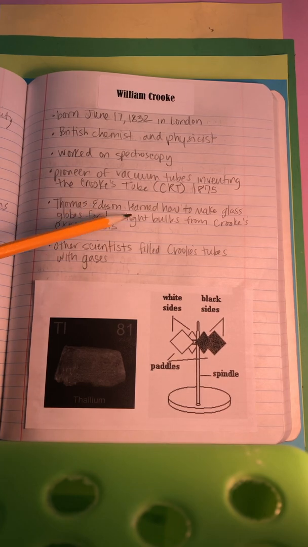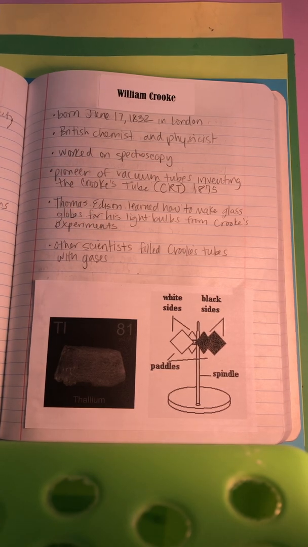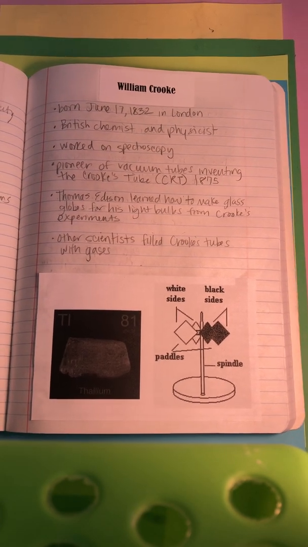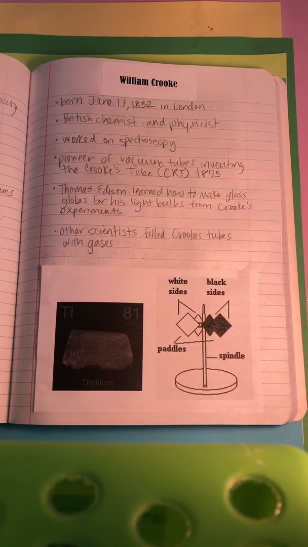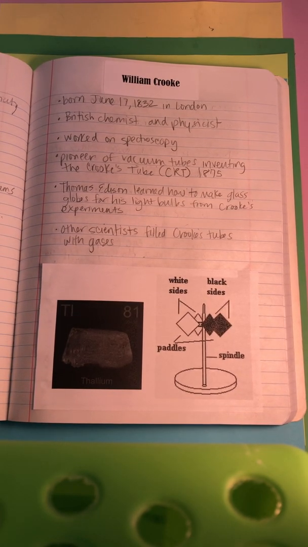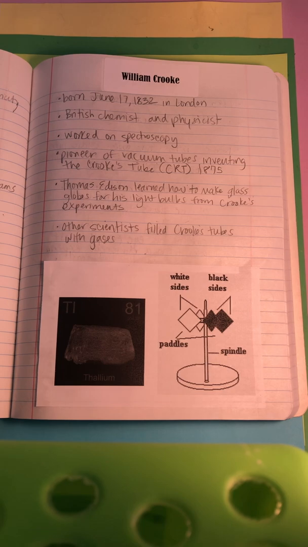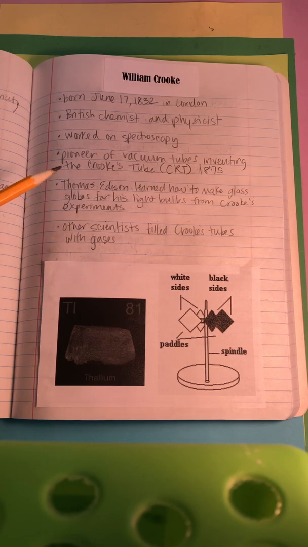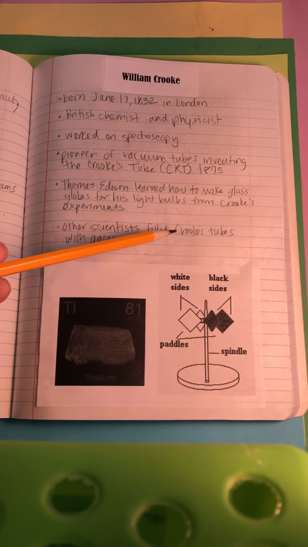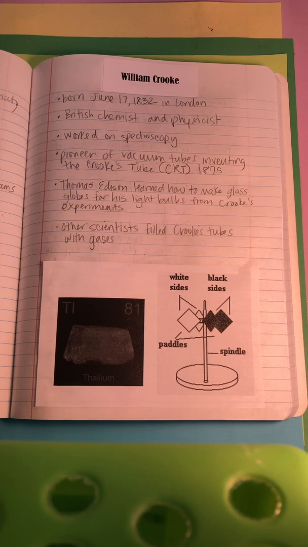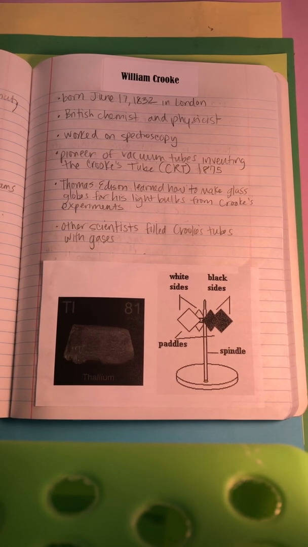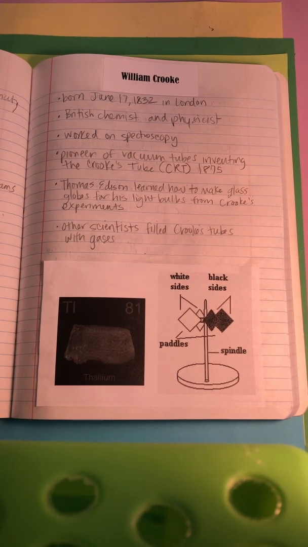Thomas Edison actually learned how to make the glass globes for his light bulbs from Crookes' experiments, and so Crookes had a good influence on the rise of the lighting times, in the time of Edison and Tesla and the artificial lighting. Other scientists also filled these Crookes tubes with different gases and did many more experiments. And I'm going to show you how the Crookes tube works here in a second.